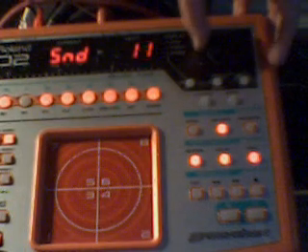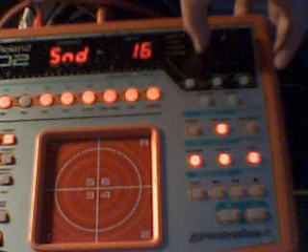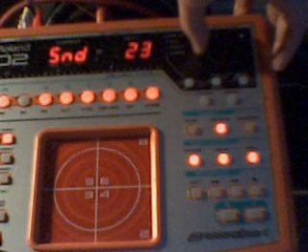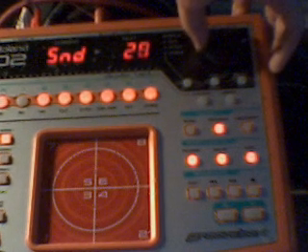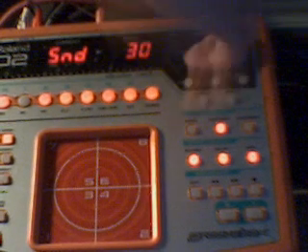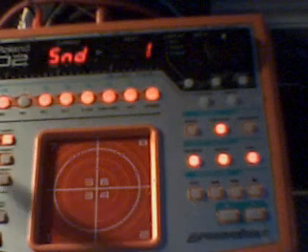See, right now it's on sound 8. 10, 11, 12, 13. There's 30 different synthesizers that you can have running from that.